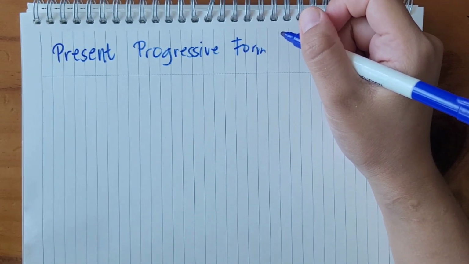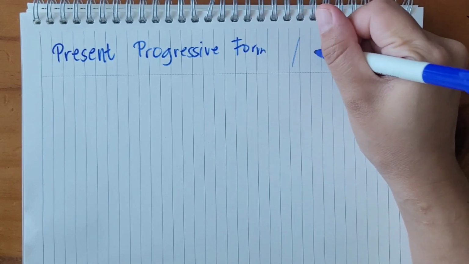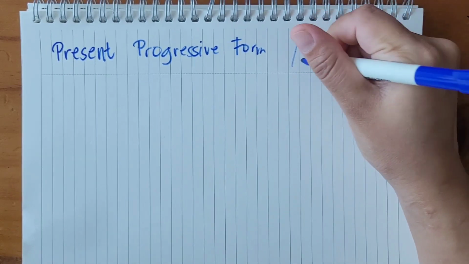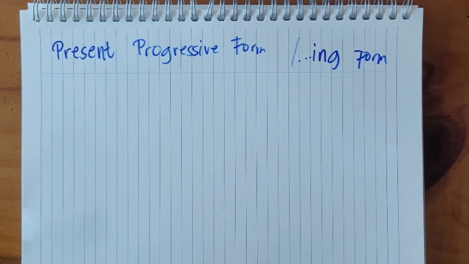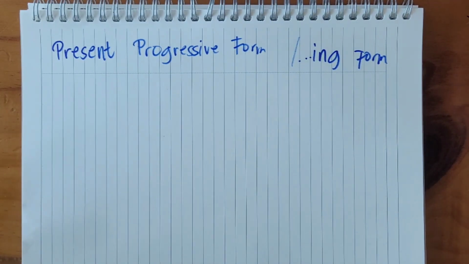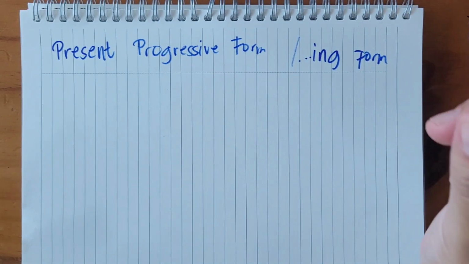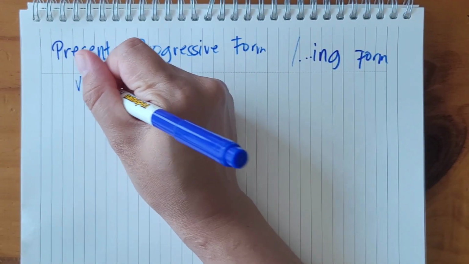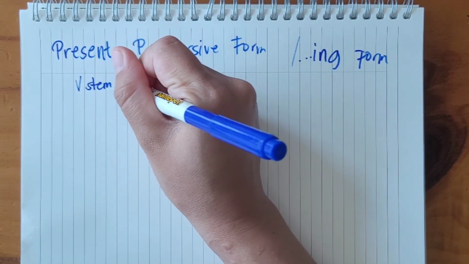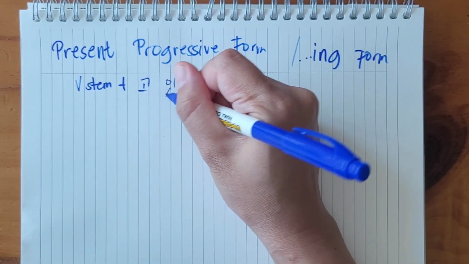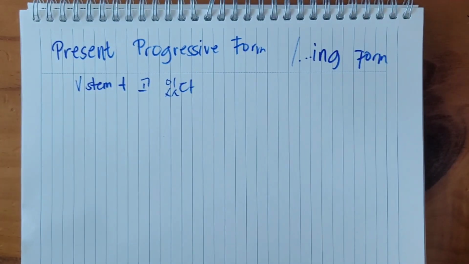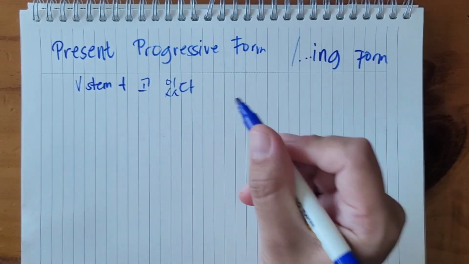Sa English language, this is simply yung ing form. So, present progressive form or present continuous form. So, para gawin natin ito, verb stem plus 고 있다. So, ganyan lang. Verb stem plus 고 있다.